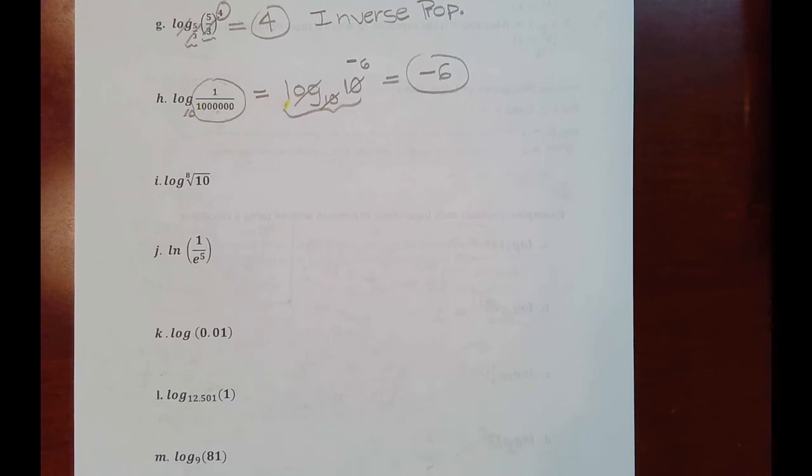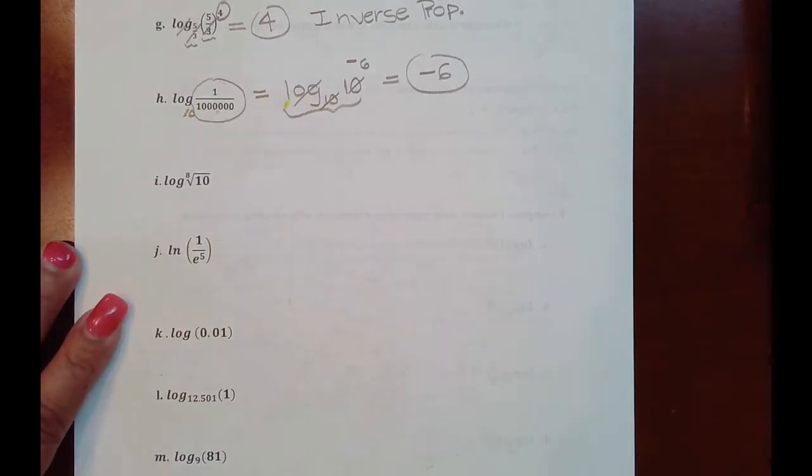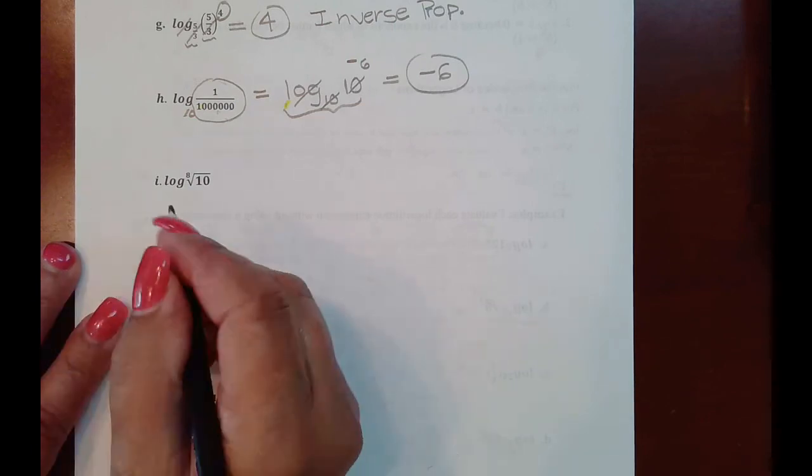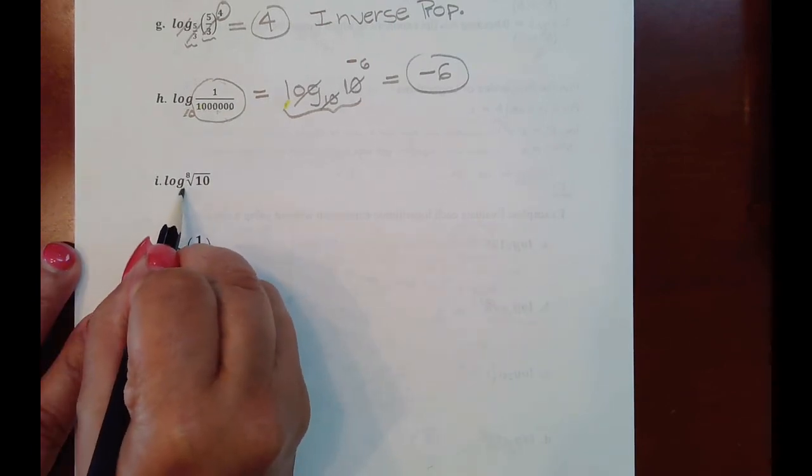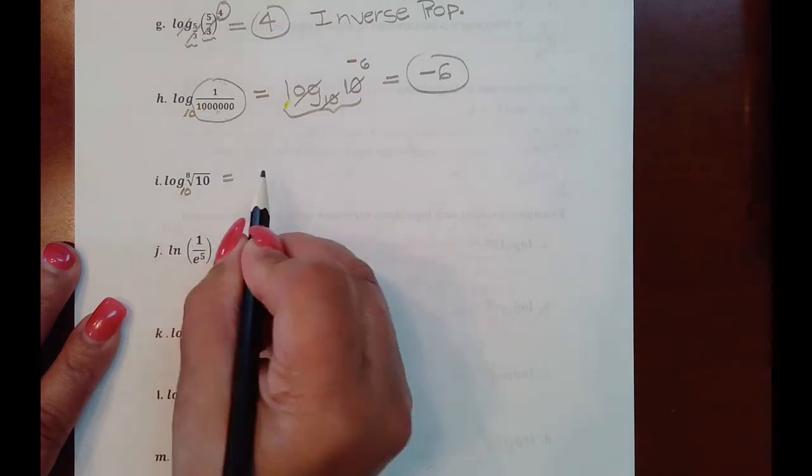Okay, moving to part I. Again, in this problem, we're going to have to know how to rewrite things in exponential form, because only then can the inverse property apply. Okay, there's no little hanging base here, therefore it's a 10.